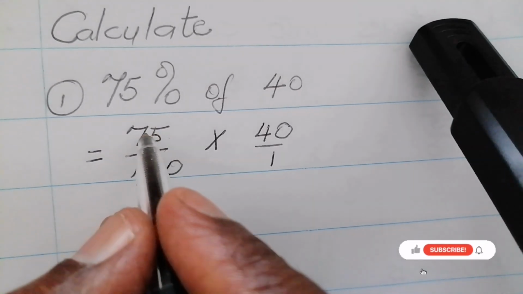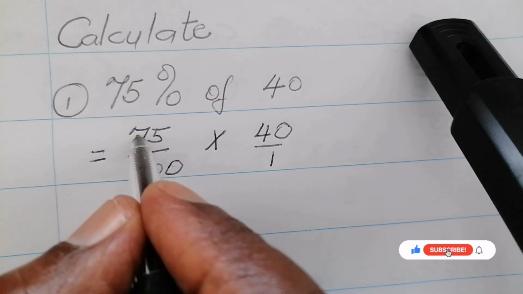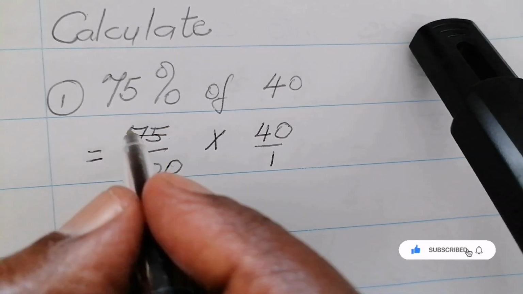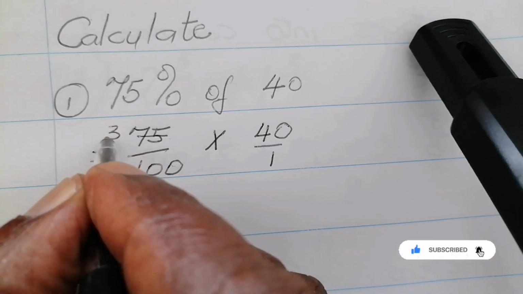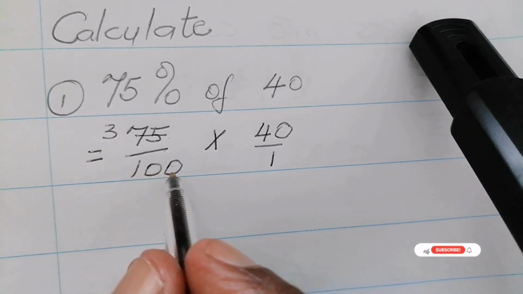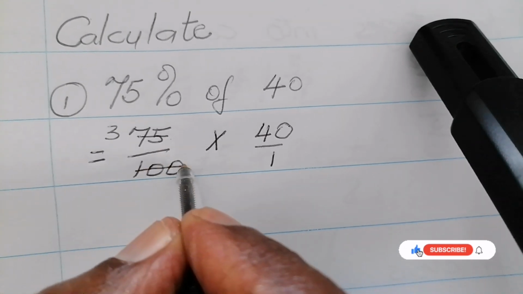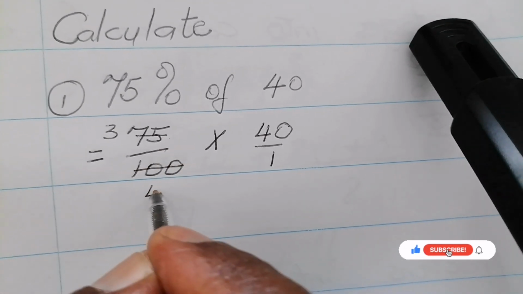25 goes into 75 how many times? 3 times. And 25 goes into 100 how many times? 4 times.